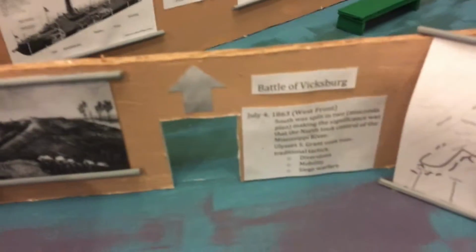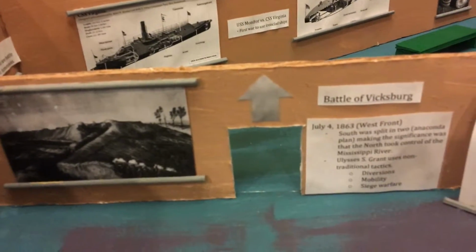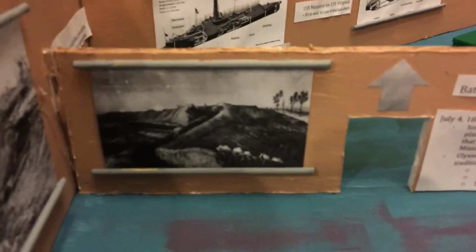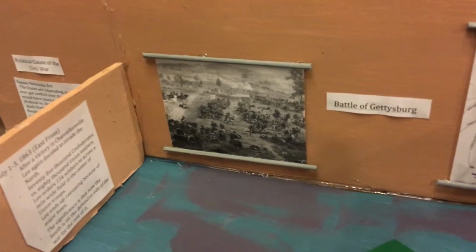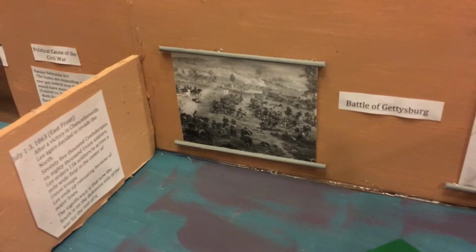Then to the right you have the Battle of Vicksburg, July 4th, 1863, and you have the same map image of the battle. And to the left you have the Battle of Gettysburg, which has a map and the battlefield image, and it was July 1st through July 3rd of 1863.